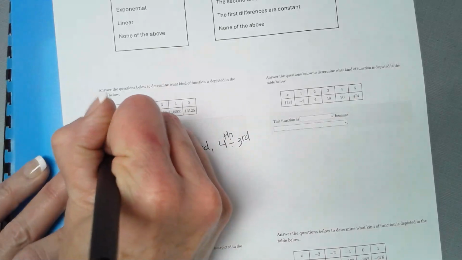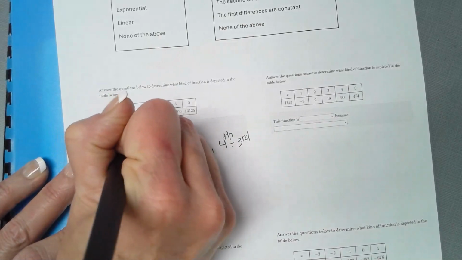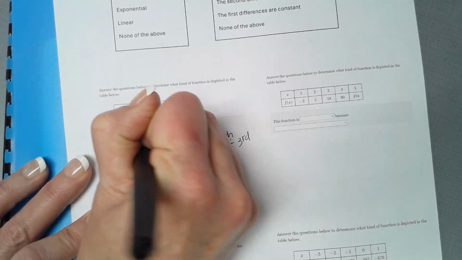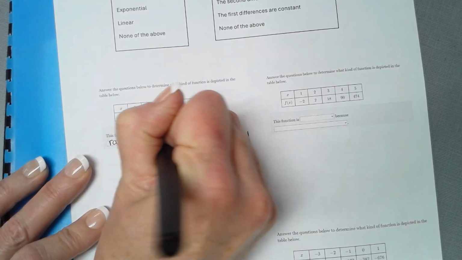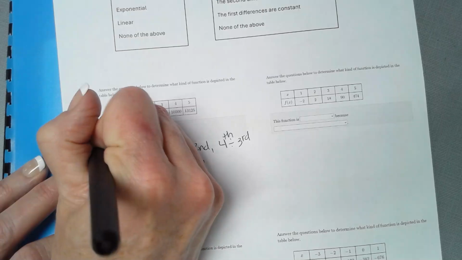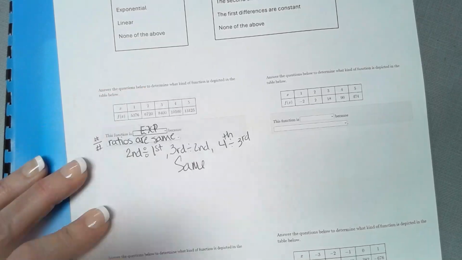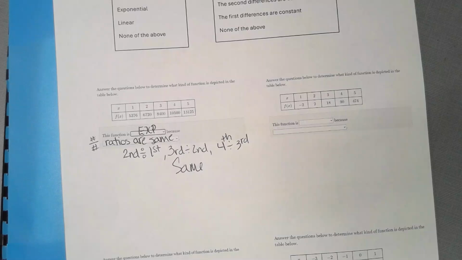Remember, a ratio is something divided by something. It's division. So, that's what an exponential is going to look like.